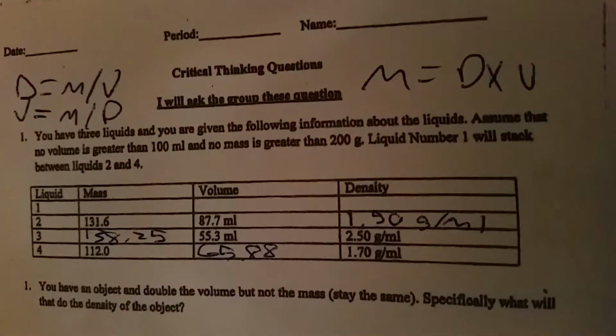Alright. And for the top, which is ironically the easiest one, you need to actually read the directions for this one, which is you have 3 liquids, and you are given the following information about the liquids. Assume that no volume is greater than 100 milliliters, and no mass is greater than 200 grams. Liquid number 1 will stack between liquids 2 and 4.